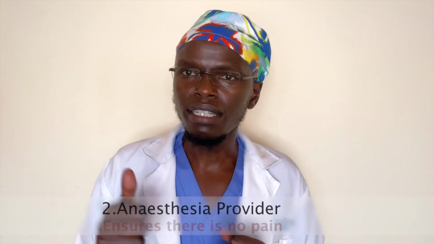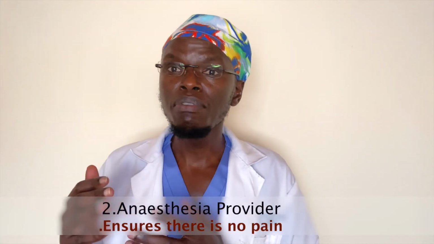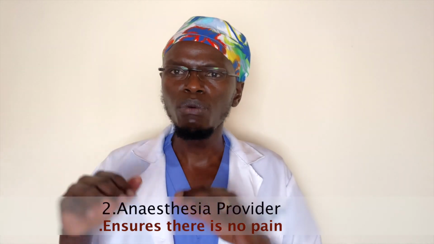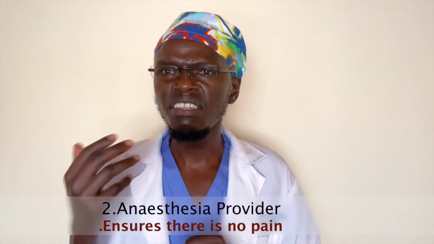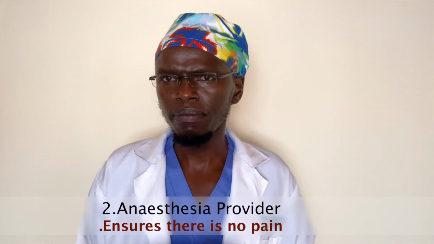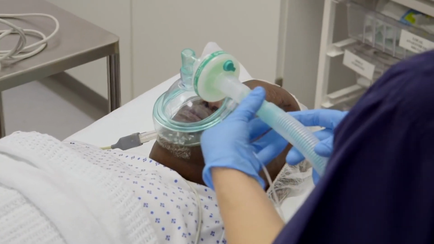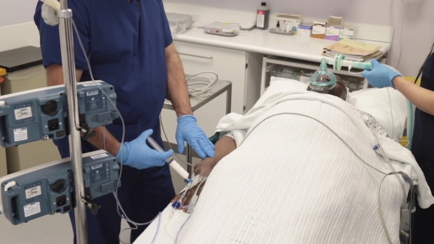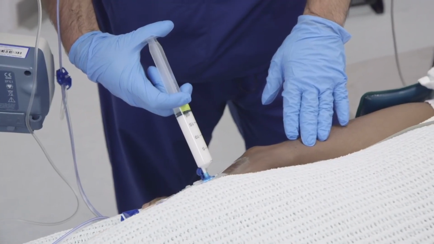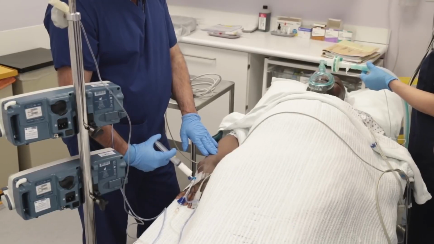Then we have the anesthetist or the anesthesia provider. Depending on their qualification, the names are different. Anesthesiologist, anesthetist, you name it. But the sole purpose of the anesthesia provider is to put the patient to sleep or to numb a segment of their bodies that needs surgery. And their interaction with the patient starts before surgery, continues during surgery, and afterwards.